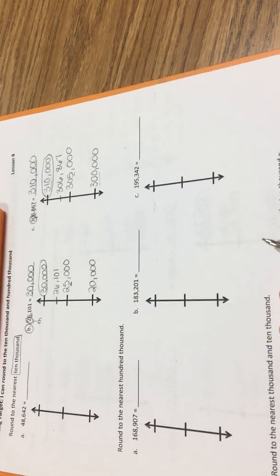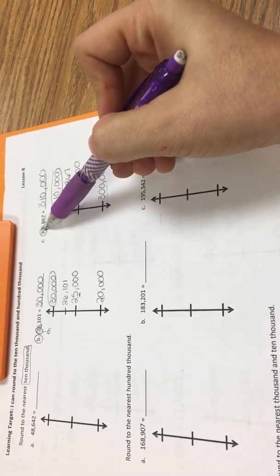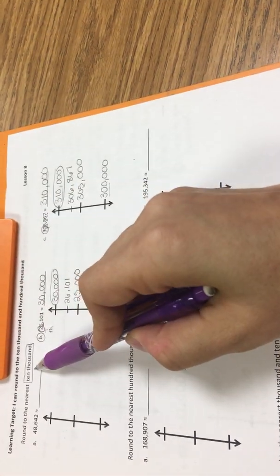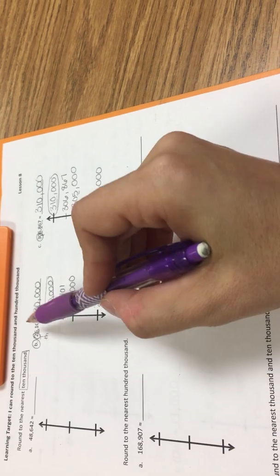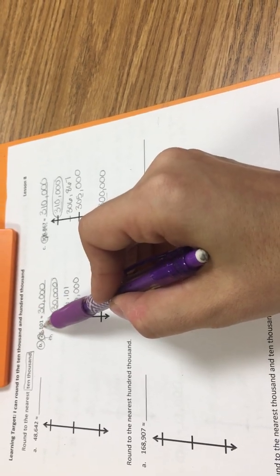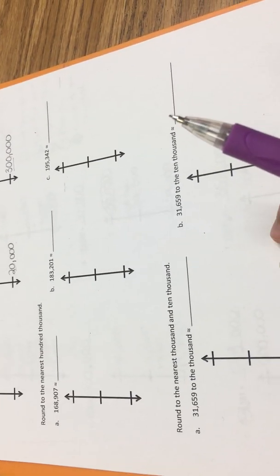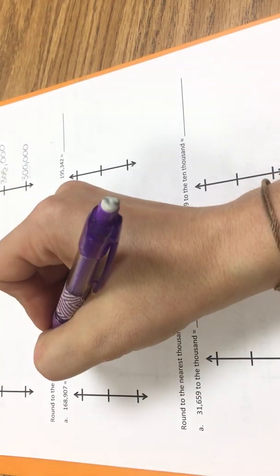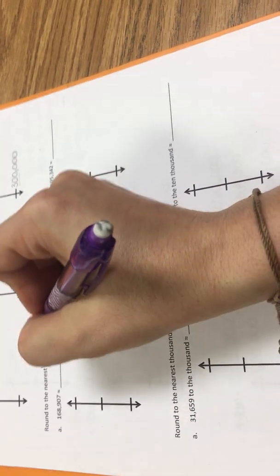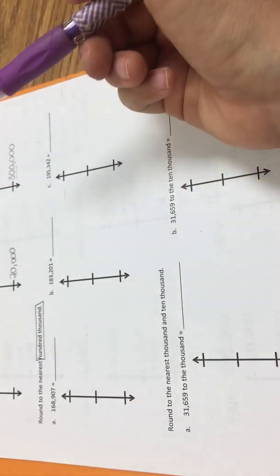All right, the biggest thing to remember, guys, is to circle the place value that you're rounding, because that's going to help you. And then whatever comes after that, you're going to turn into zeros. All right. Now it says round to the nearest 100,000. So now we're rounding to our 100,000s. So that means we have to find our 100,000s place. So let's do A and B on this one.